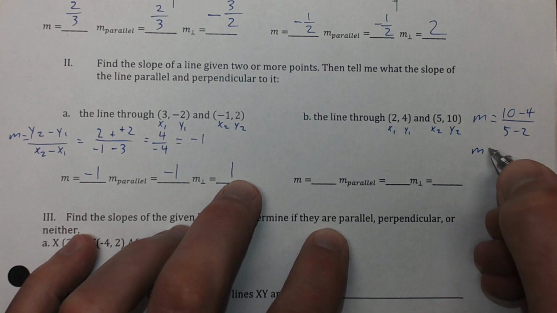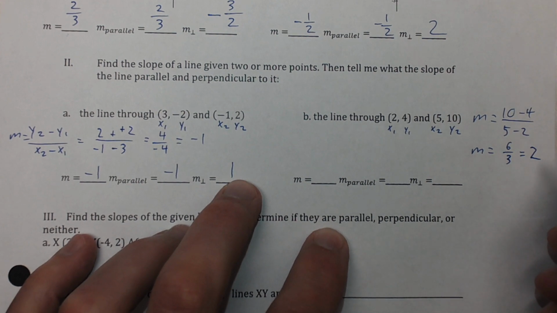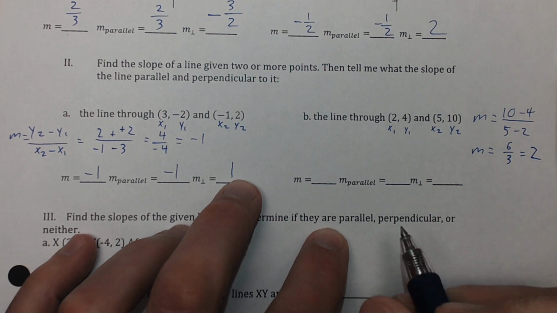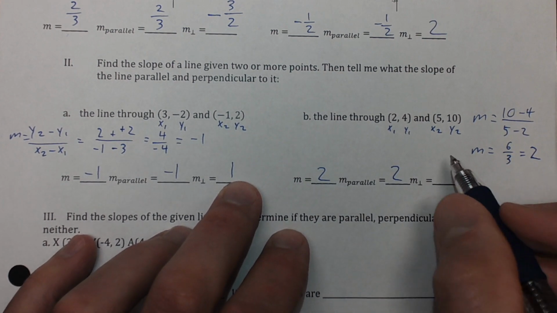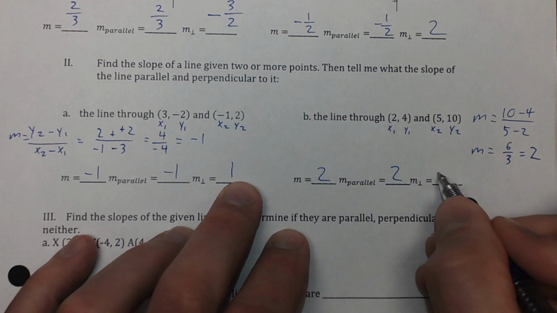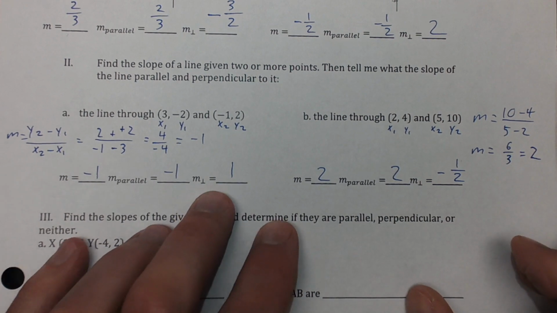So your slope is going to be equal to 6 over 3, which is just the same thing as saying 2. So my slope is 2. My parallel slope will also be 2. And the opposite reciprocal of that is negative 1 over 2, or negative 1/2.